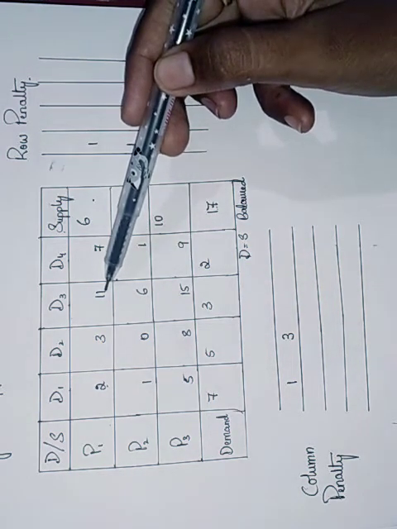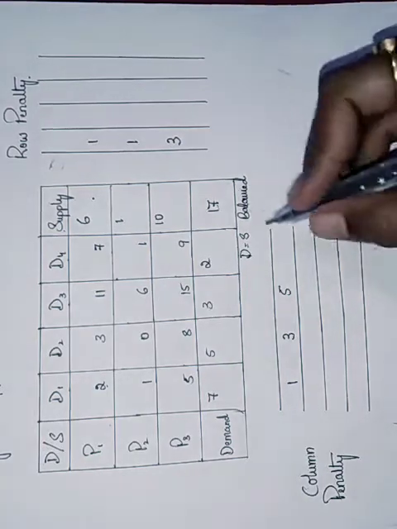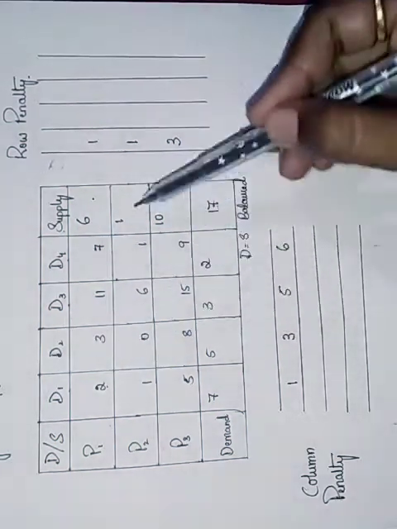Moving to the next column, among 3, 11, 6 and 15, the least cost is 6 and the next least is 11. So the difference between 11 and 6 is 5. For the next column, D4, the least cost is 1 and the next least is 7, so the difference is 6. In this way we identify the difference, that is the penalty, for different rows and different columns.